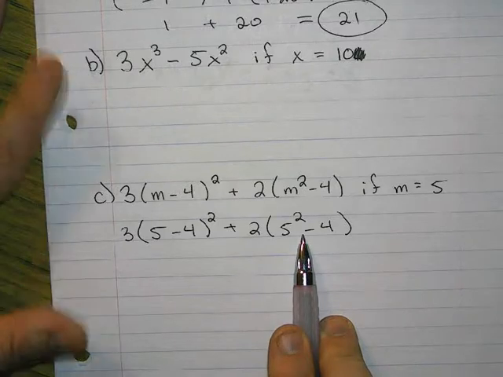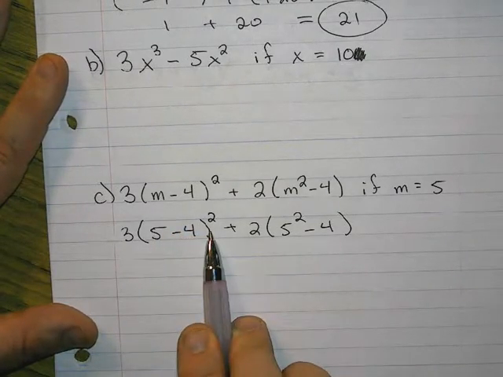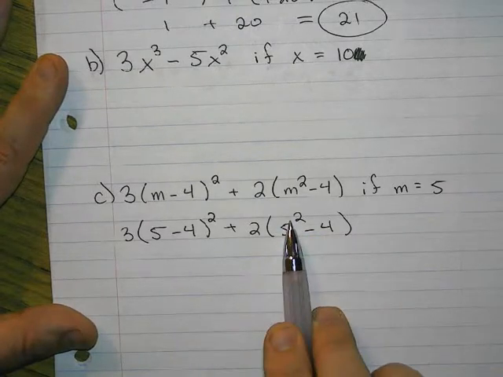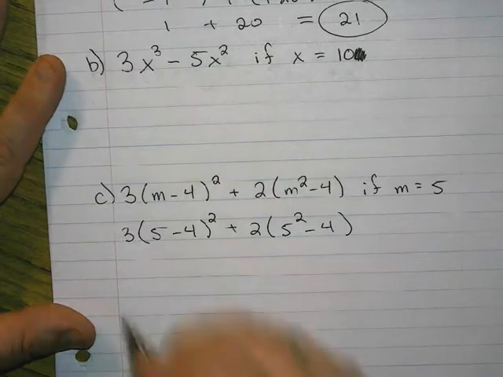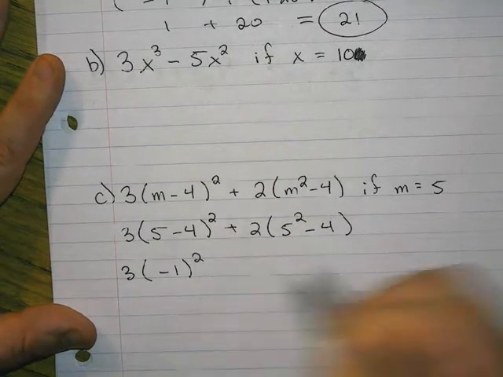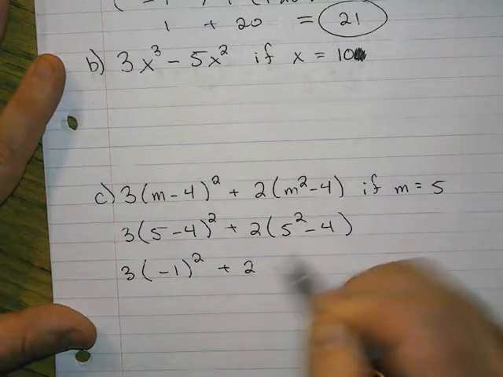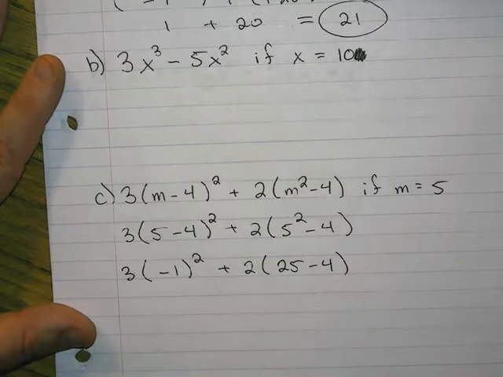Yeah, when you do the exponent. On this one, the exponent applies to the entire value because it's outside the parentheses. On this one, since it's inside, you're going to do it before you evaluate the parentheses. So let's just take care of the parentheses first. I'm going to say that's the same as 3 times negative 1 squared plus 2 times 25 minus 4.